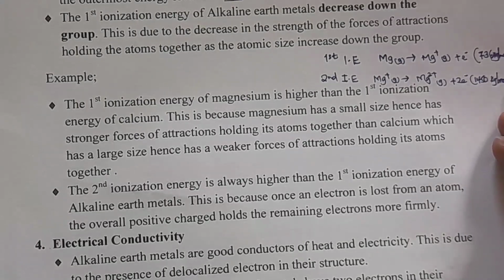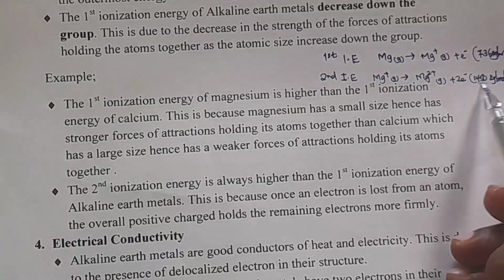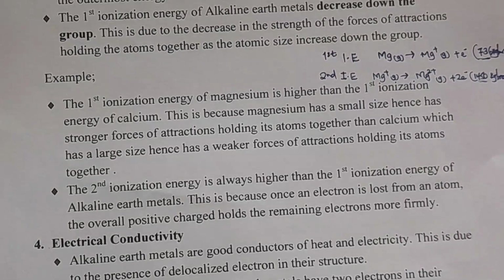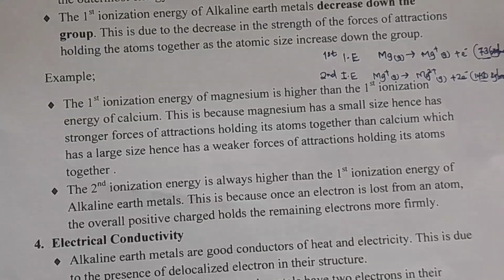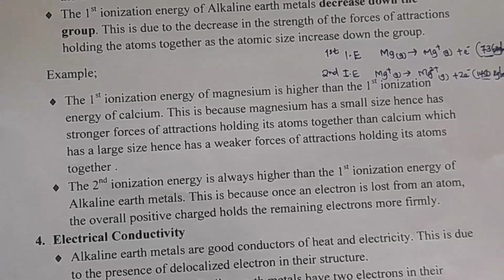Kilojoules per mole. So what are we saying? We're saying the second ionization energy is always higher than the first ionization energy, because once an electron has been lost from an atom, the overall positive charge holds the remaining electrons more firmly. That means removing a second electron from an ion requires more energy than the first electron.